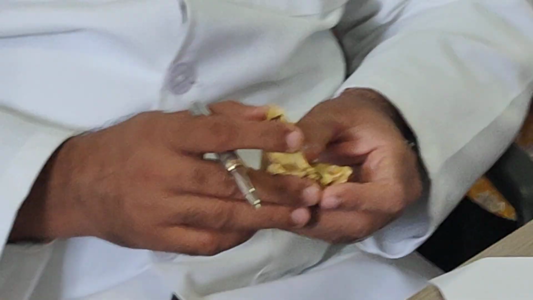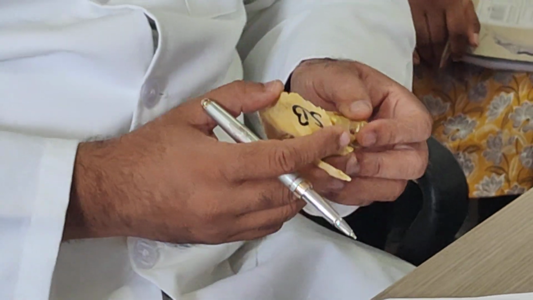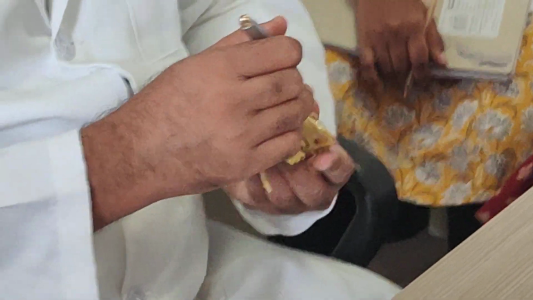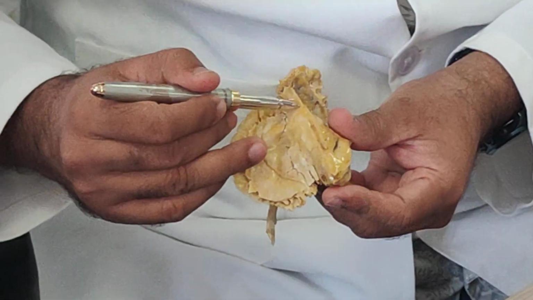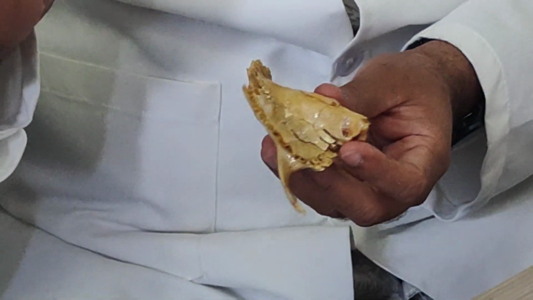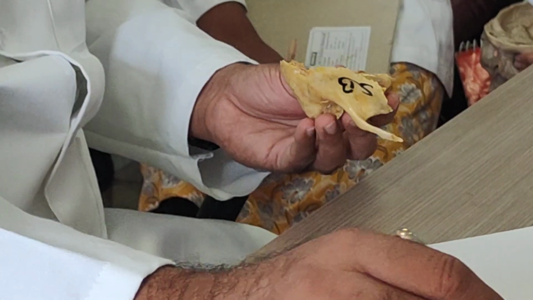So the superior surface is very important. Now come to the superior border. Here you can see, here lies a groove. At the superior border, this groove is for the superior petrosal sinus.